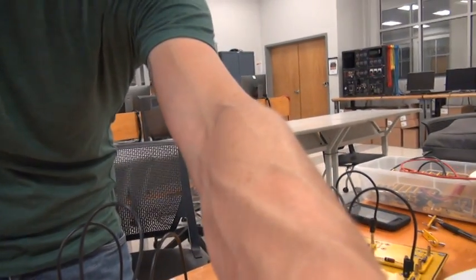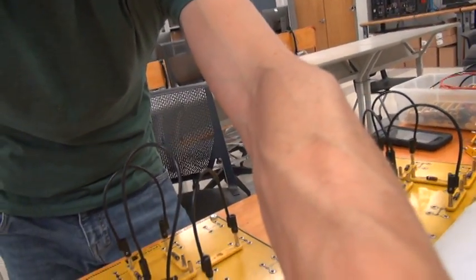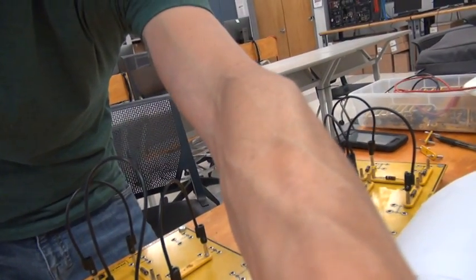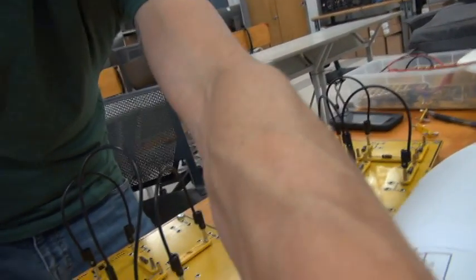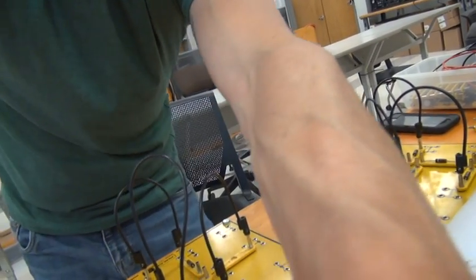All right, working off these little cameras can be a little bit difficult here. So let's see if I can angle this down appropriately. And hopefully this thing will not fall.